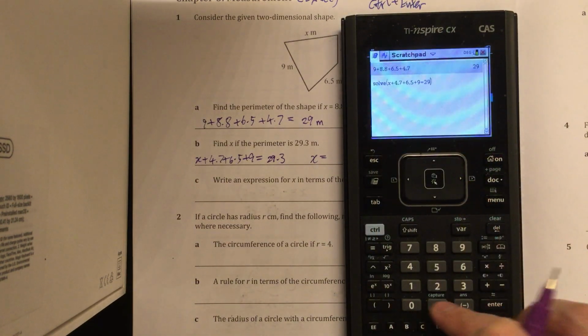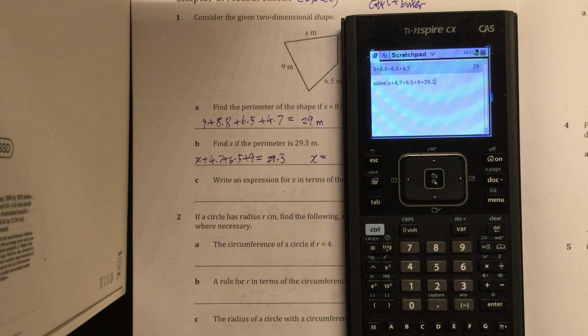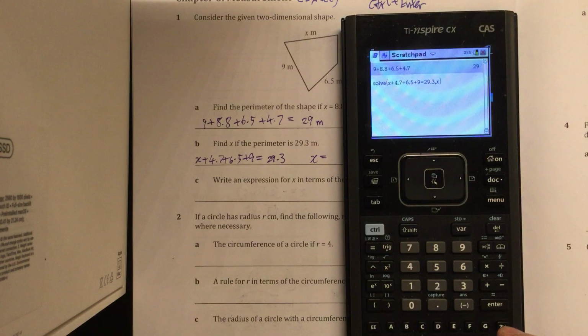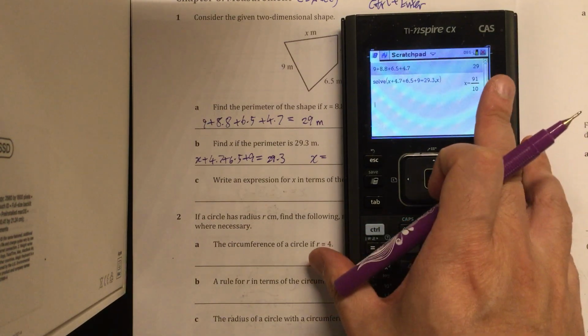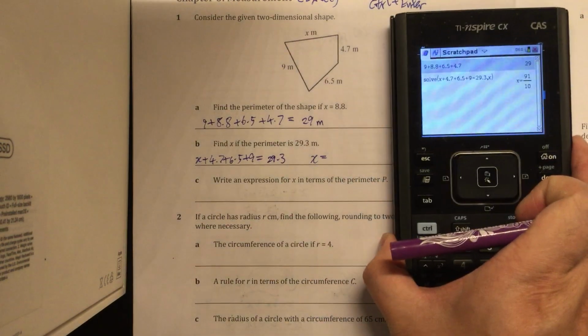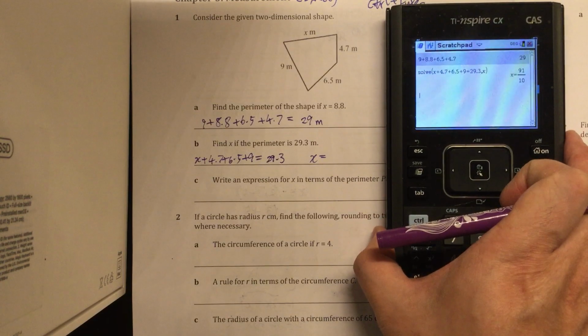Wait, what happened here? 29.3. Remember, the most important thing in the exam is not to panic. There's plenty of time. There's actually a lot of time, a lot more time than you really need. But when you start panicking, you start doing things and you completely lose confidence and you simply fall apart. That's not what you want.